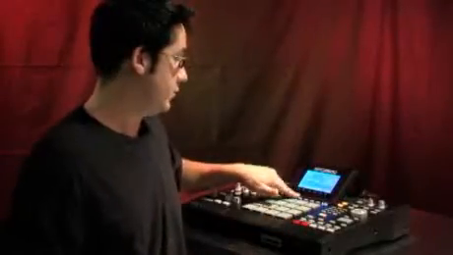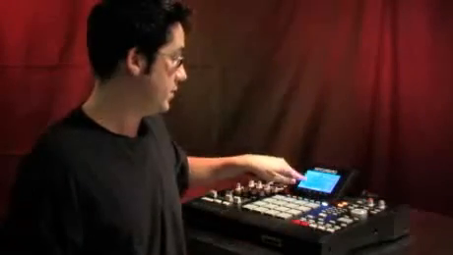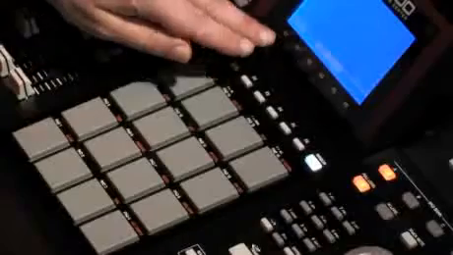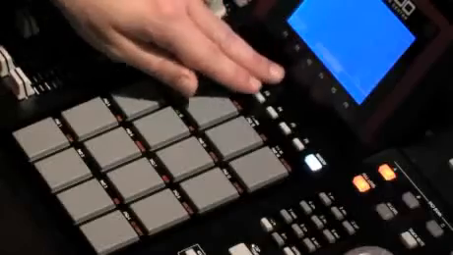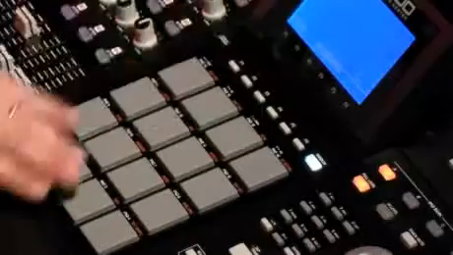Also in program mode, we have our filter LFO page, which allows us to adjust the filter and LFO, the shape of the wave, the shape of the LFO, pitch, level, pan, and everything related to that voice.